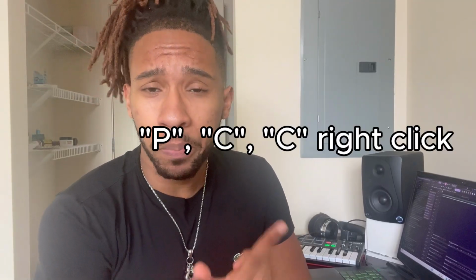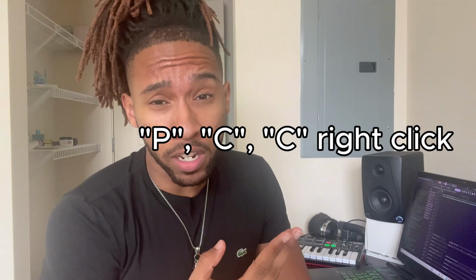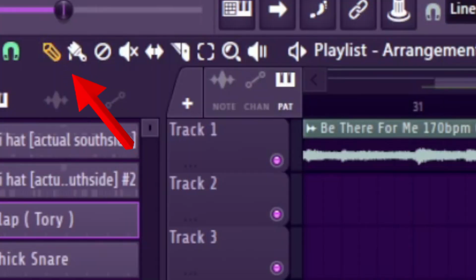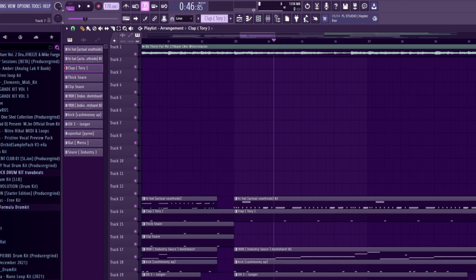It's so easy. Number five, I think, we got P, C, and C right click. Now, these are the ones that I use the most. So P is for pen. All you do is just press P and then you get to the pen tool. Next is C. C is for cut. So if you want to cut something, just press C and then boom, like that, you can cut it.